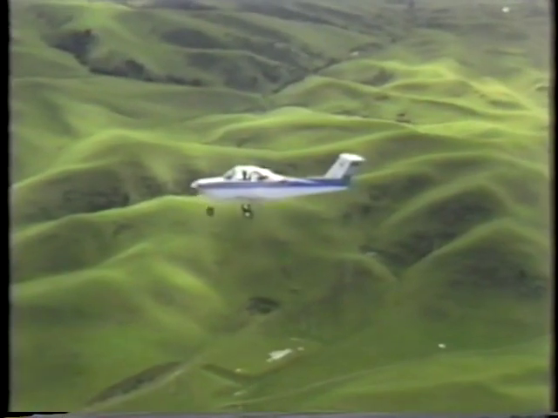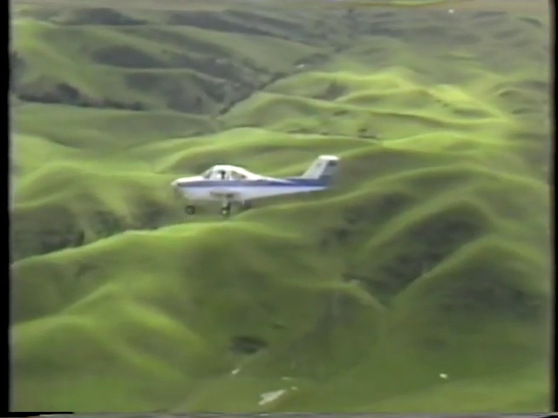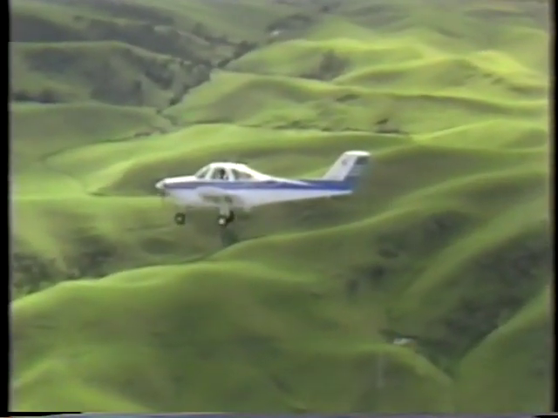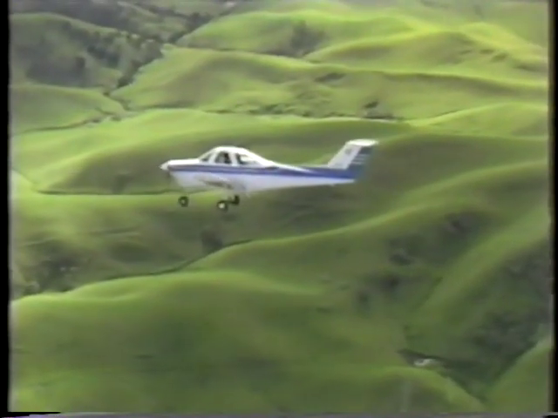Also, remember that density decreases with altitude, and when the density of the air is thin, the lift will also be less. To compensate for this less dense air, the pilot would have to increase the plane's airspeed in order to maintain the same angle of attack.